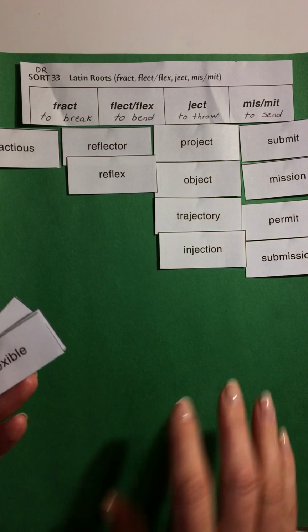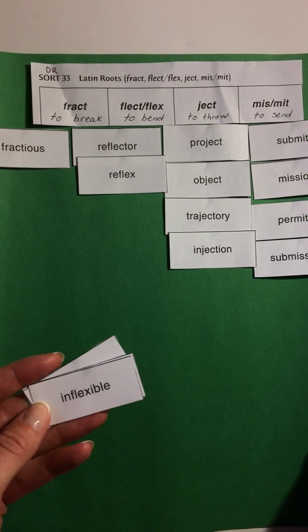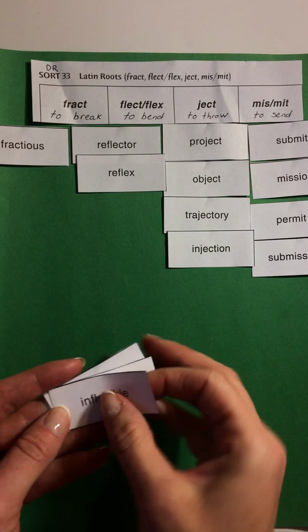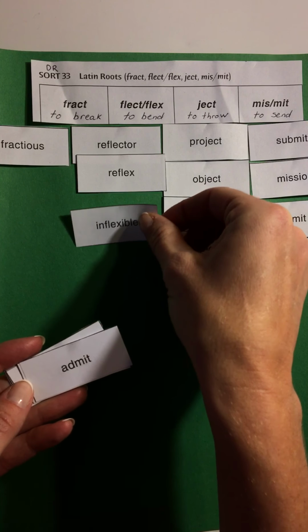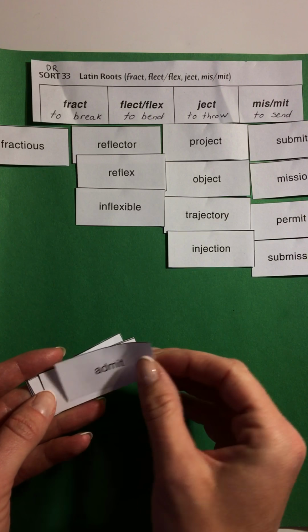Interesting word. We'll talk about that in a minute. Inflexible. Remember that in means not flexible. Inflexible. Admit.